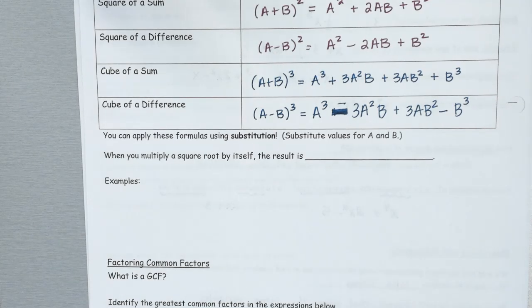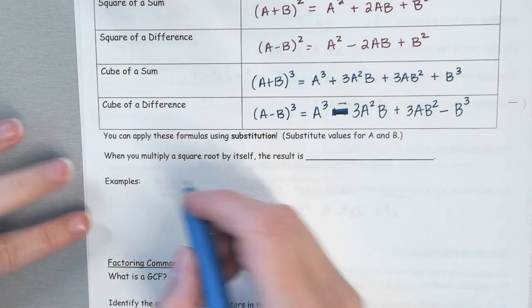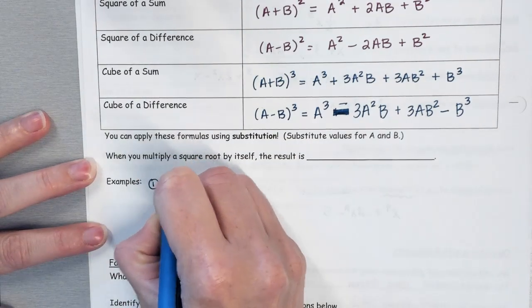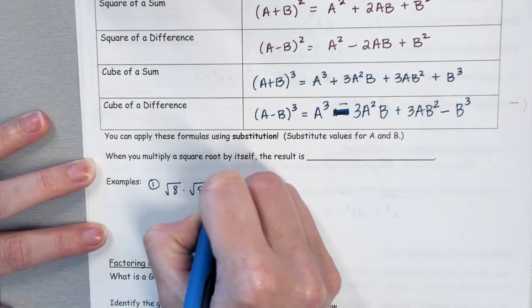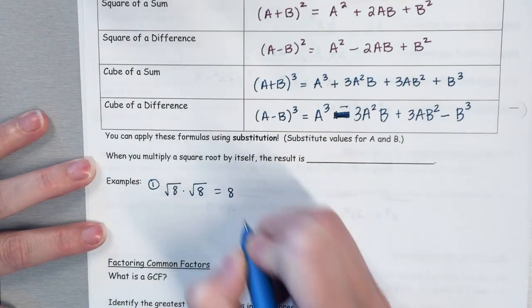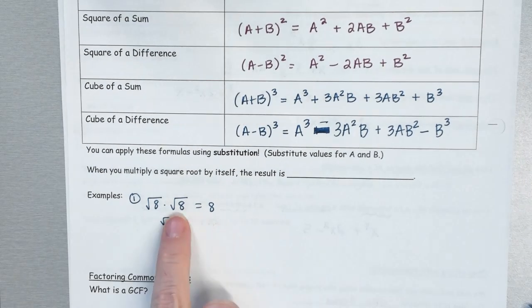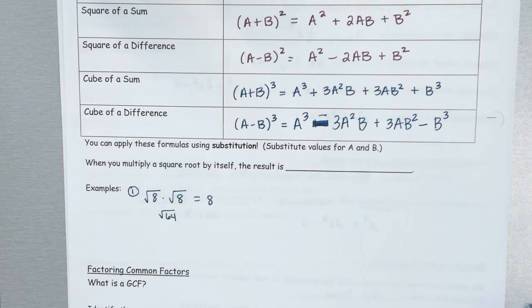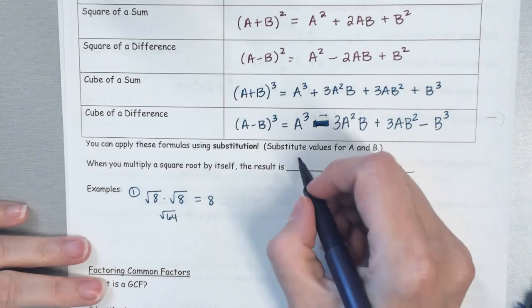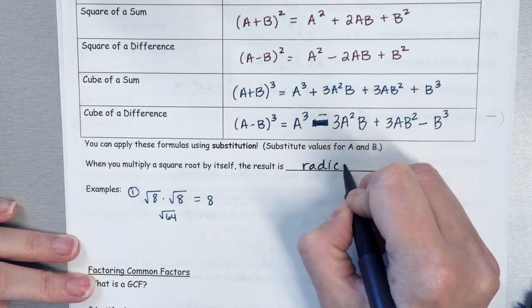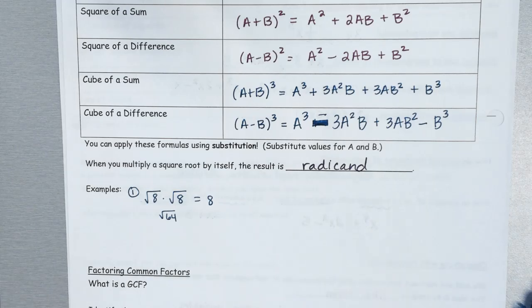Okay, now we're also going to recall what happens when you multiply a square root by itself. So if you multiply, here, actually I'm going to do the example first, and then we'll go there. If you multiply root 8 by root 8, what do you get? 8. Okay, you can think of it as, oh yeah, it's the square root of 64, and the square root of 64 is 8. What do we call that number underneath? Remember from yesterday? Radicand. Nice job. Okay, so it's always the value underneath.